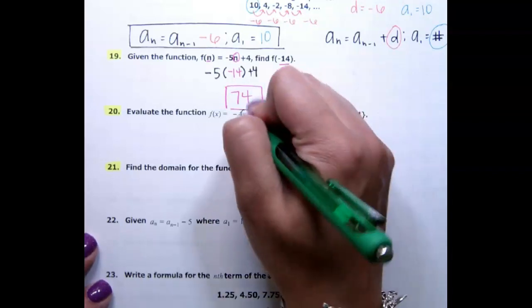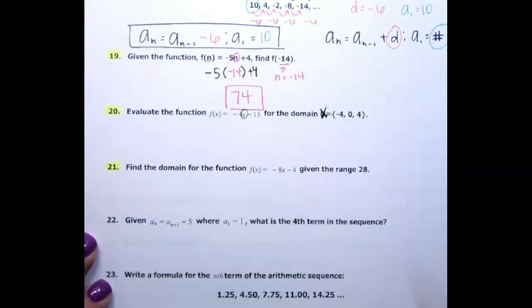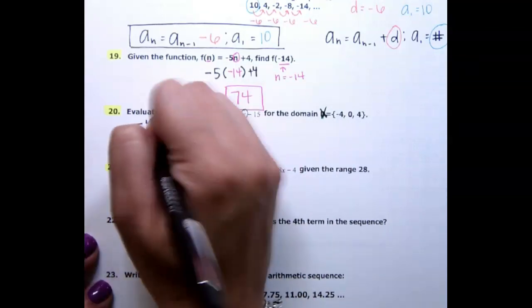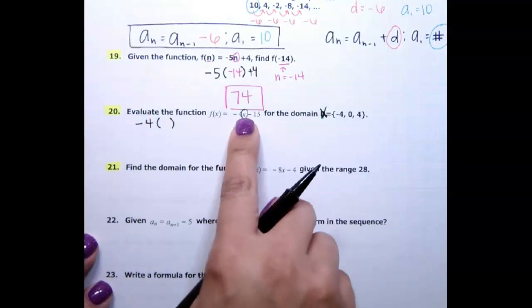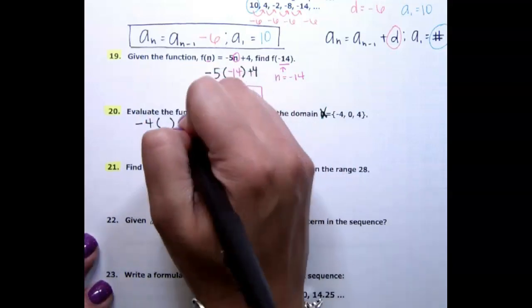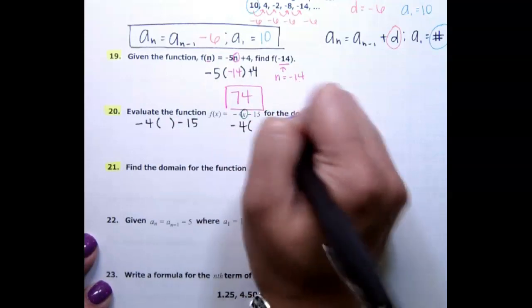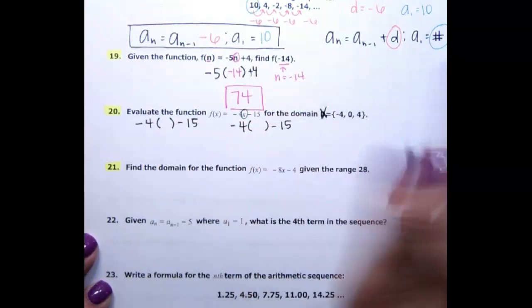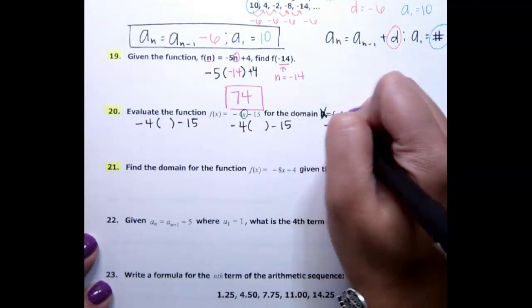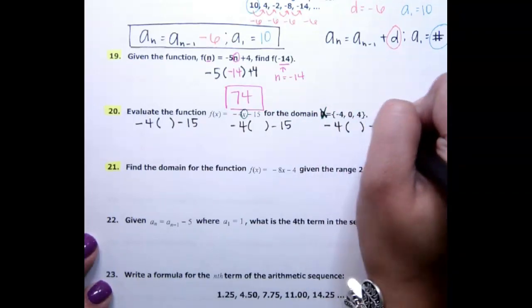Well, all I'm going to do is replace that x value with these 3 numbers. So I'm going to do it 3 different times. So negative 4, parentheses, right, because I'm replacing x, minus 15. And I'm going to write that 3 times because I have three different x values. -4, parentheses, minus 15.